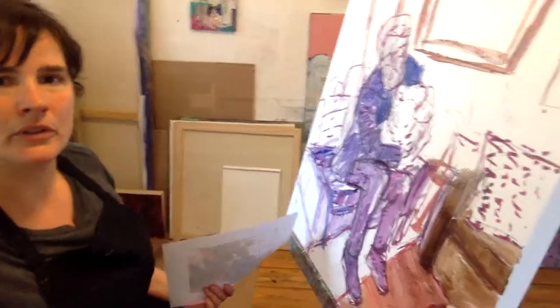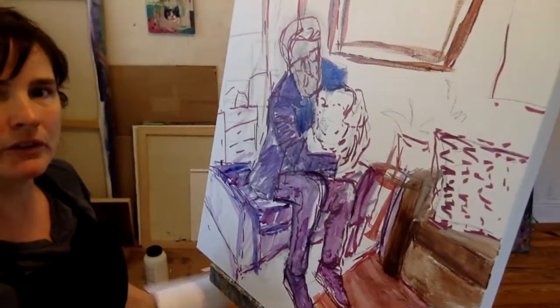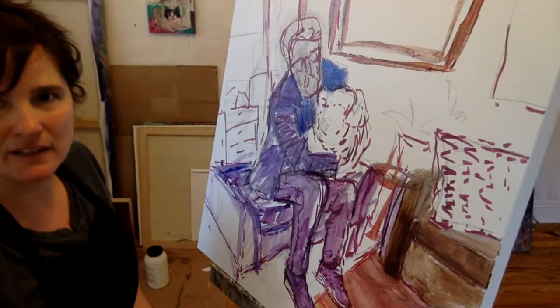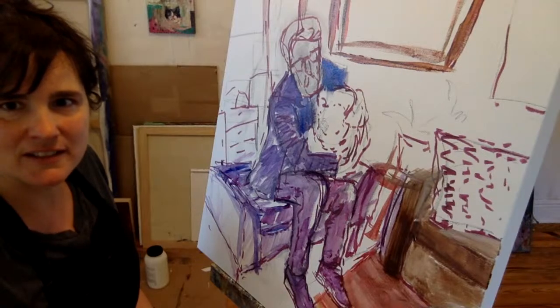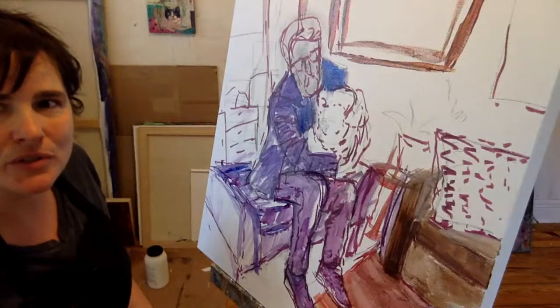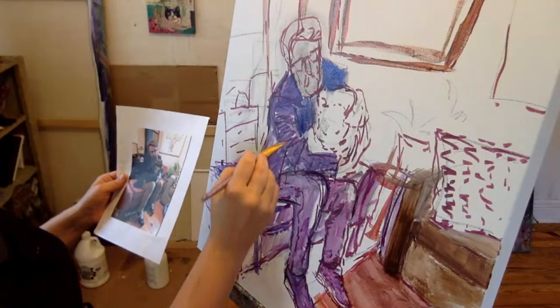So I will tilt this here so you can see a little better what's going on. It helps me to see this in the camera because I can start to see issues.